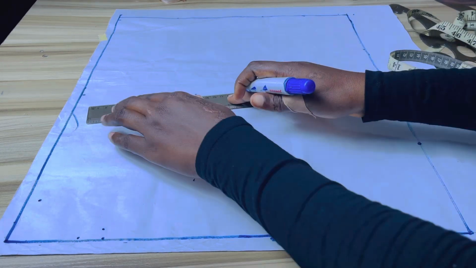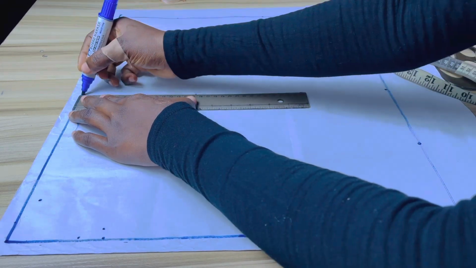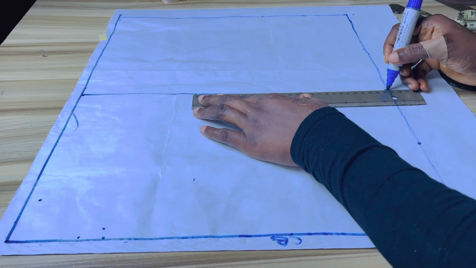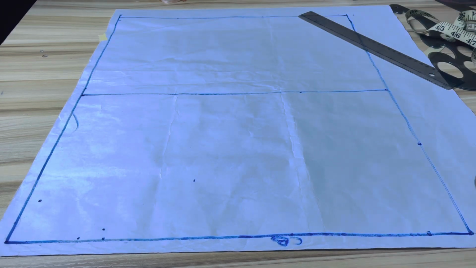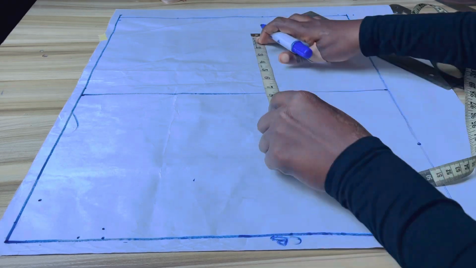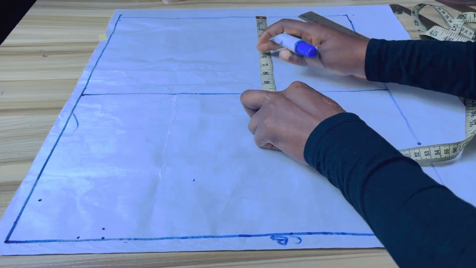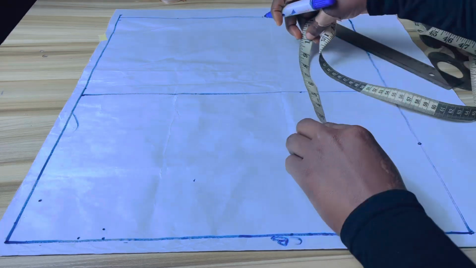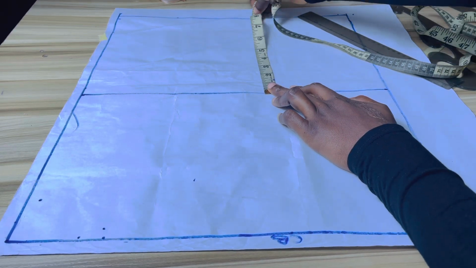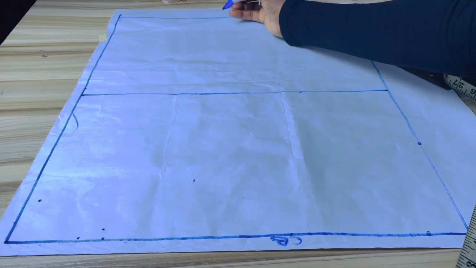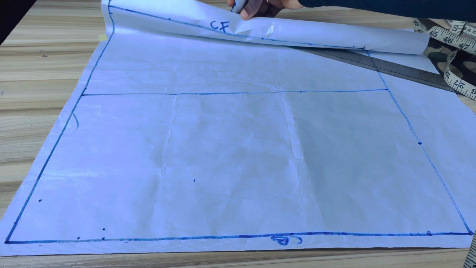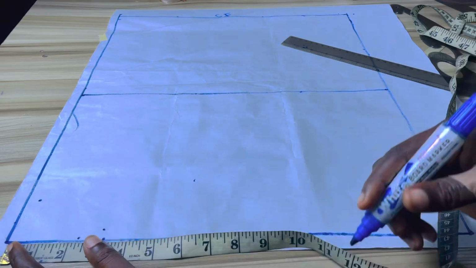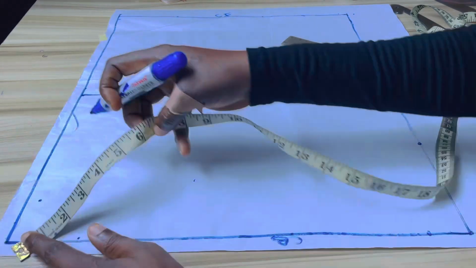That's what we are going to be adding right now, which means that the ease will be towards the front because that's where the bust is, and that's where we really need that allowance. So the center front will be 0.5 more than the center back.